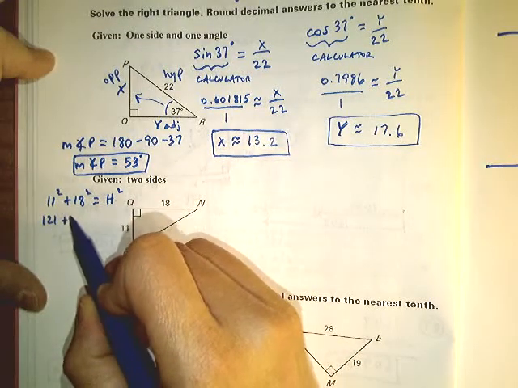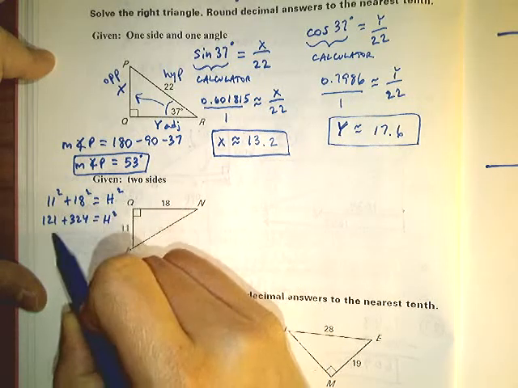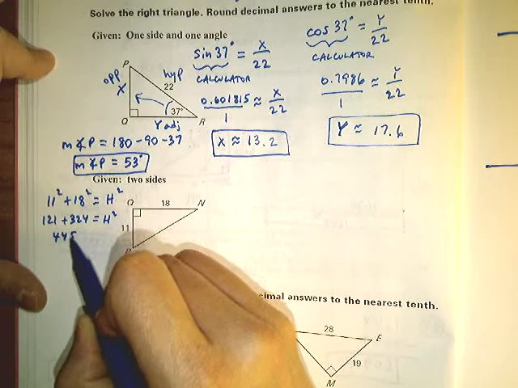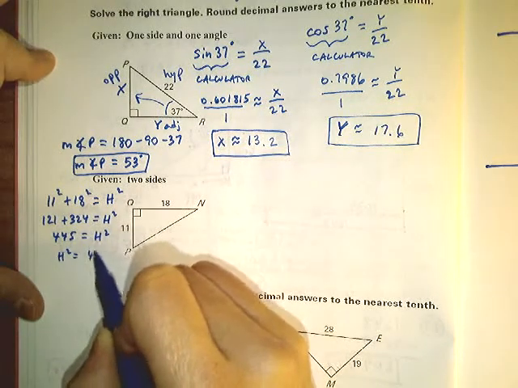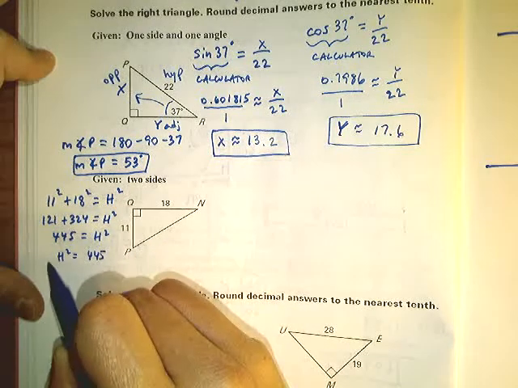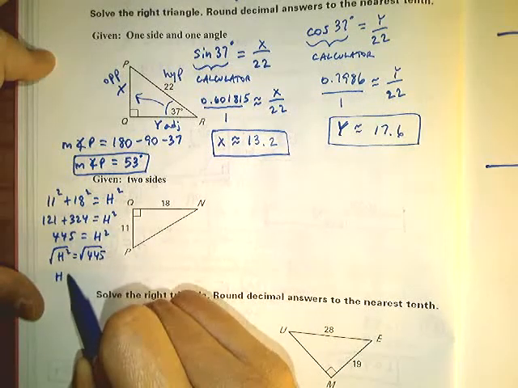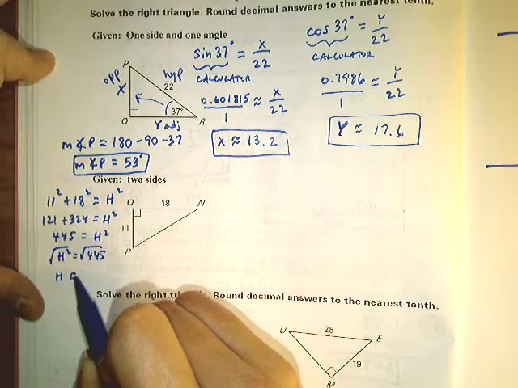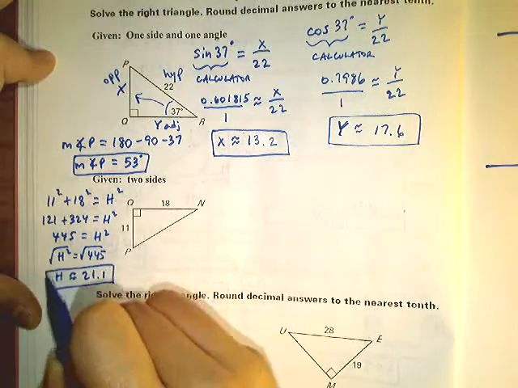11 squared is 121, 18 squared is 324. So I get 445 equals the hypotenuse squared. Solving for h, I can cancel the square with the square root. So the hypotenuse is approximately 21.1 units long.